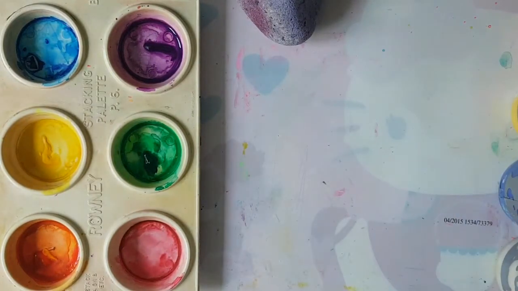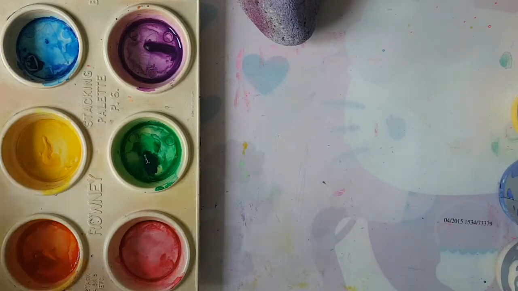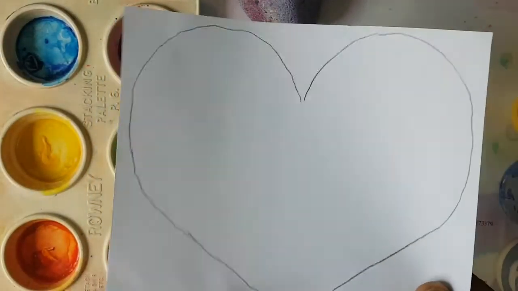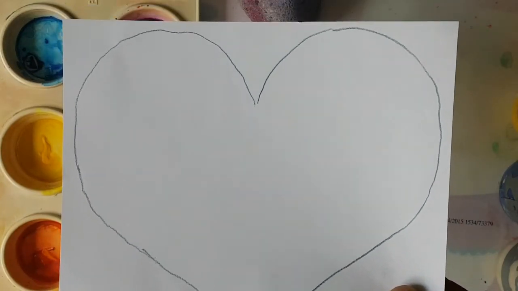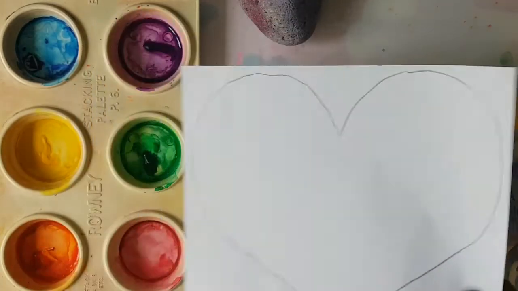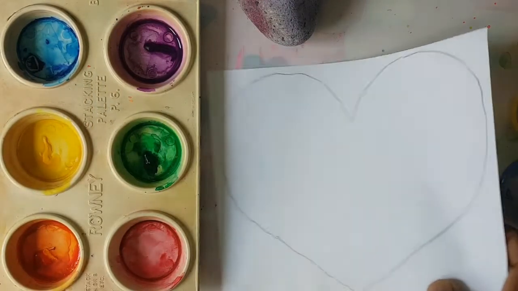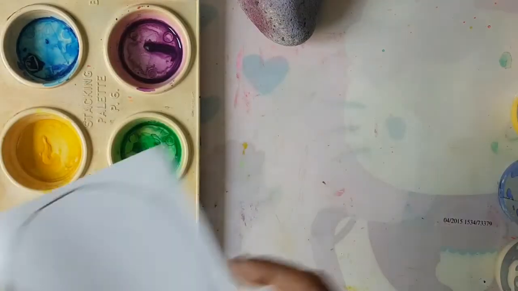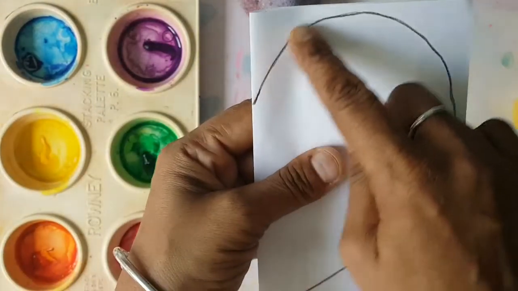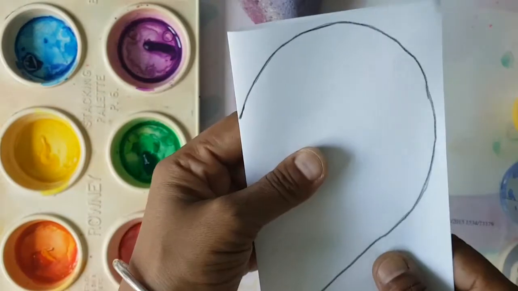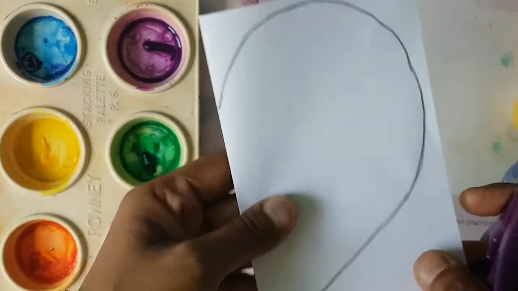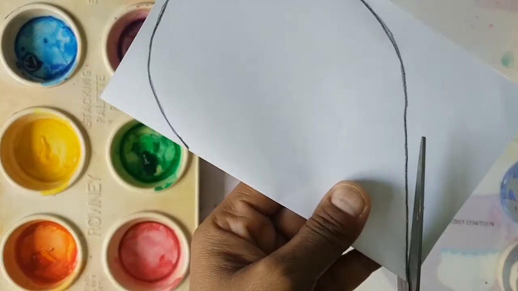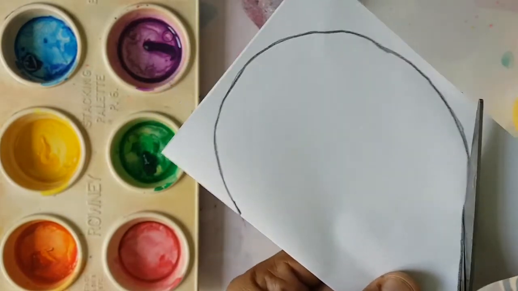So let's get started. First of all, boys and girls, we want you to draw the shape of a heart like this. You can trace over this very quickly by taking a screenshot and cutting this shape, or you can fold a white paper in half and cut around it like that. I'm going to cut around this shape to get myself a lovely heart.